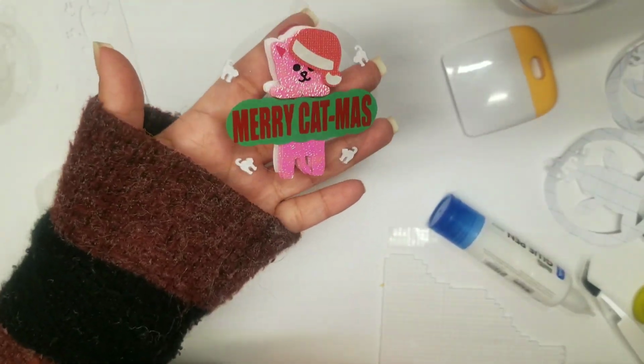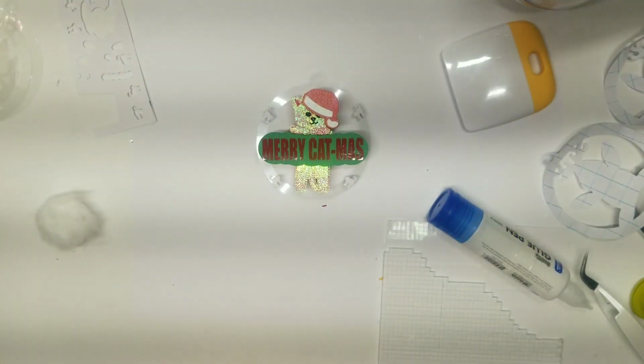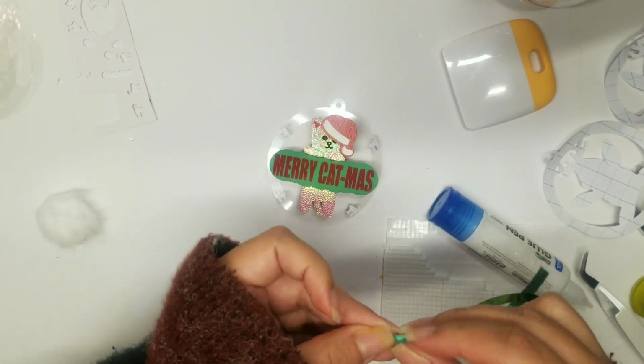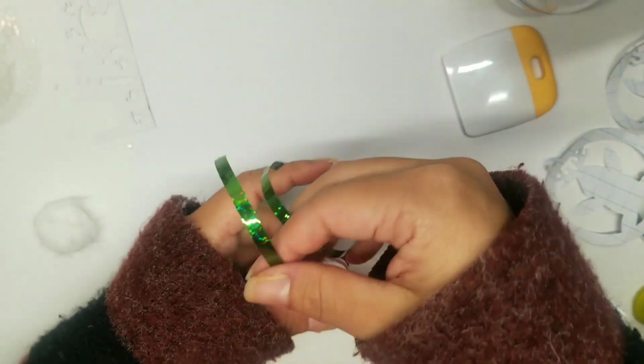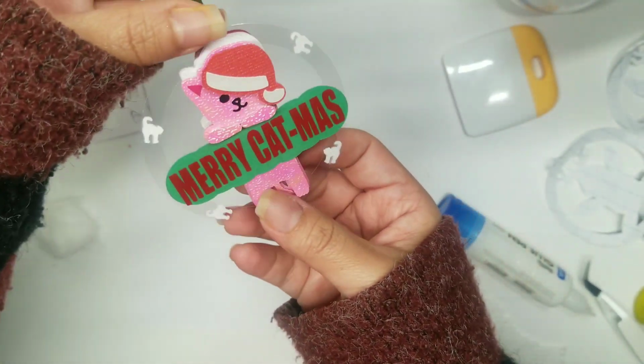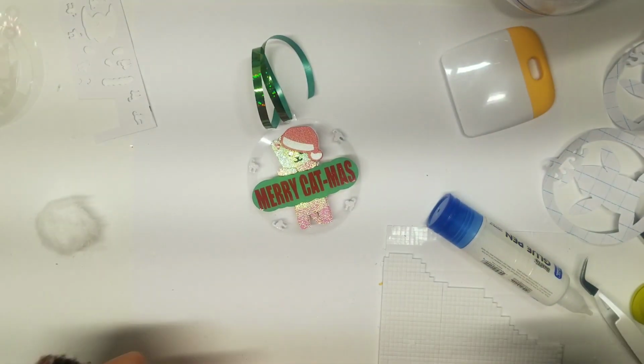So now my cat ornament is ready. And I'm just gonna add again ribbon. I'm using again the one from Dollar Tree. And here is my cute cat. He is very cute.